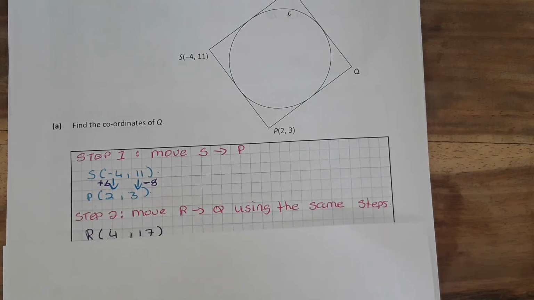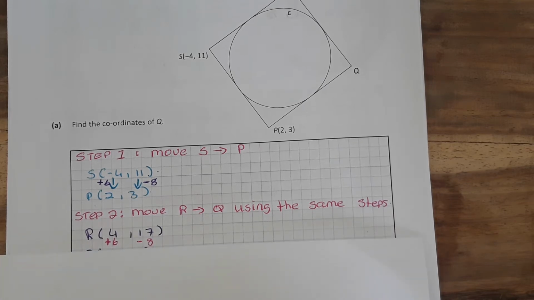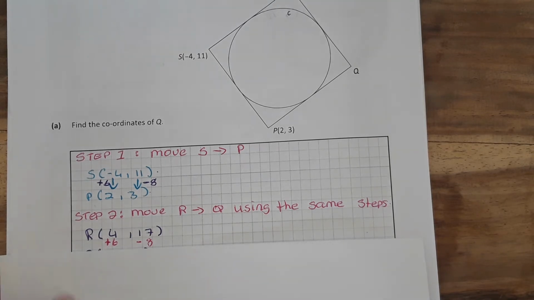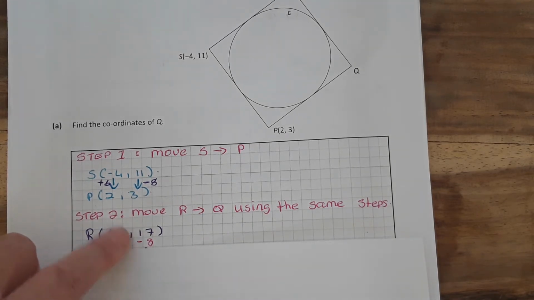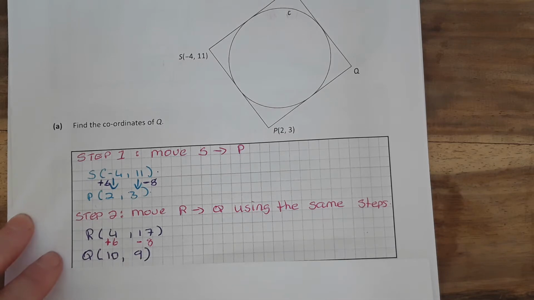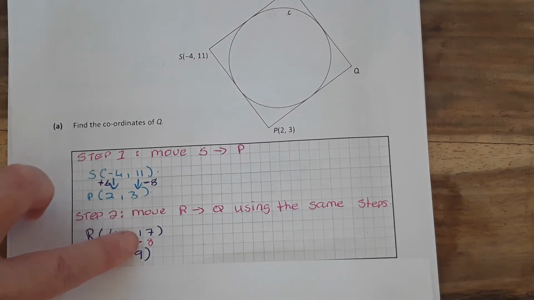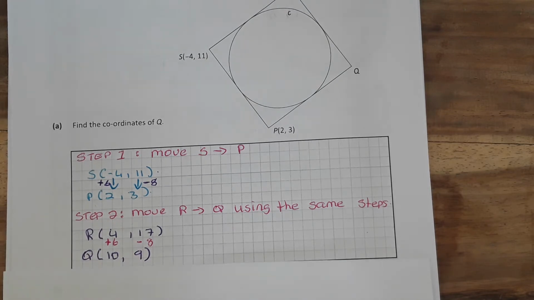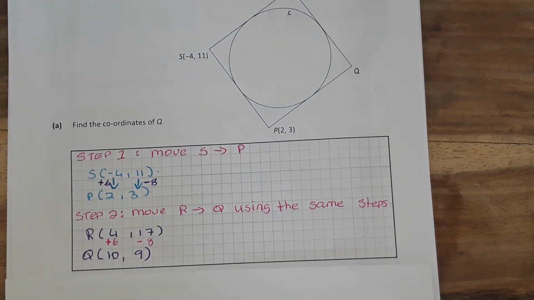So now we're going to move R to Q using the same steps. So R is (4, 17). So we're going to move the 4 plus 6 steps. We're going to move the 17 back 8 steps. And when you move the 4 plus 6 steps, it lands on 10. And when you move the 17 back 8 steps, it lands on 9. And that's it, simple as, and that's your Q, is (10, 9).